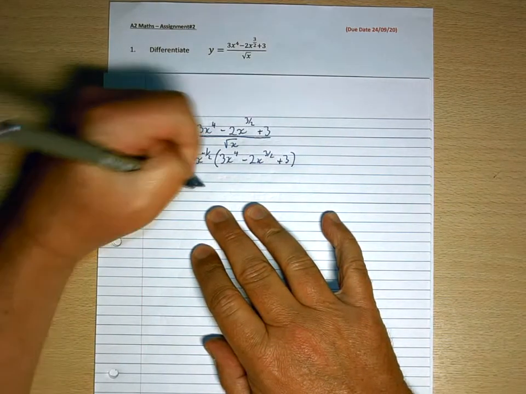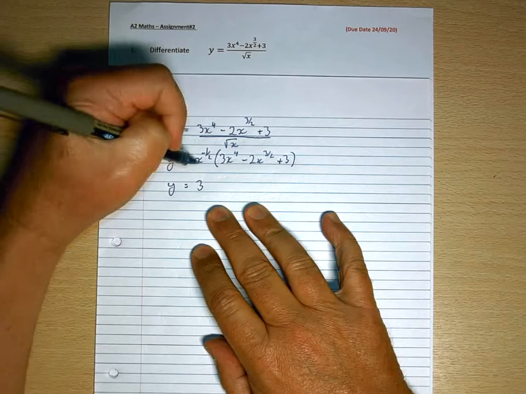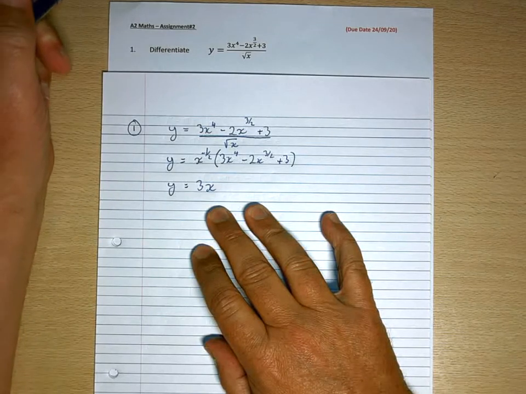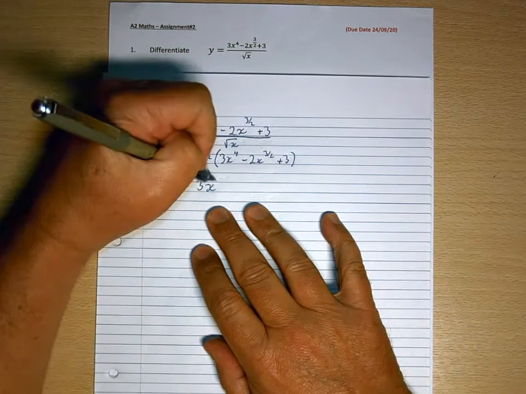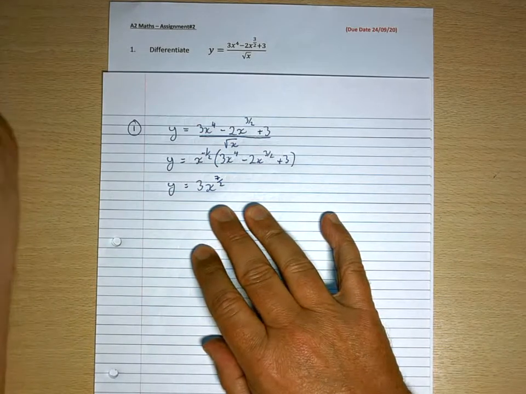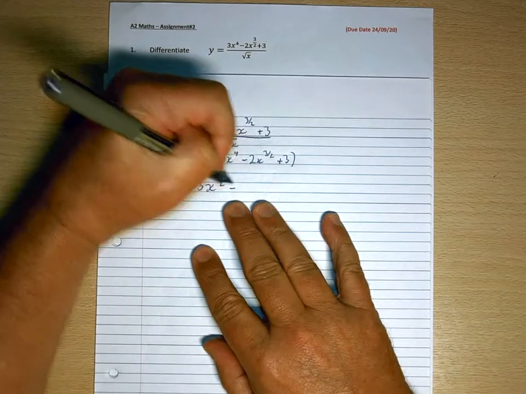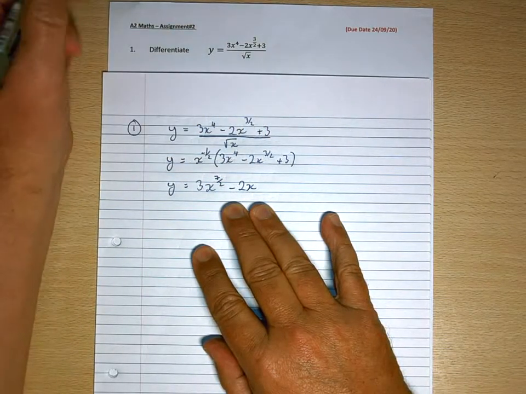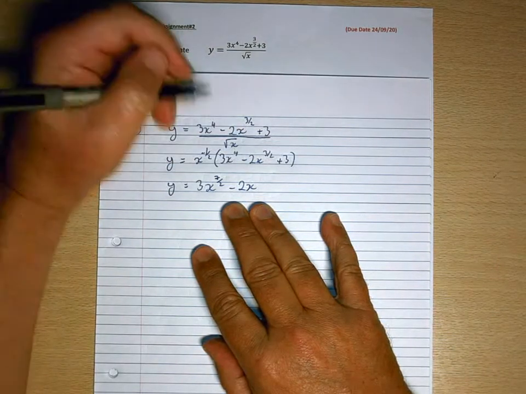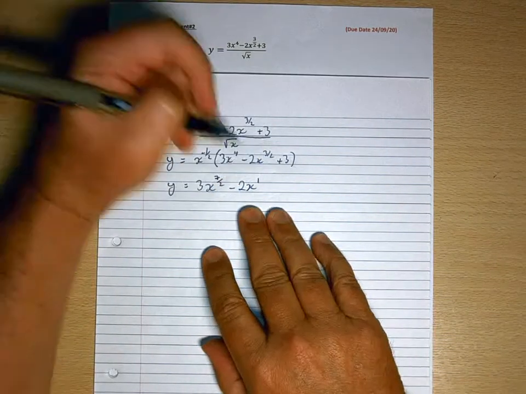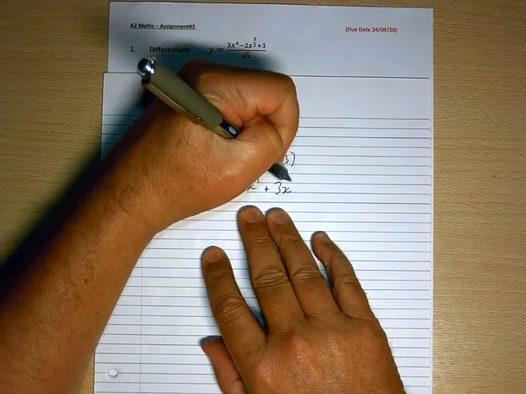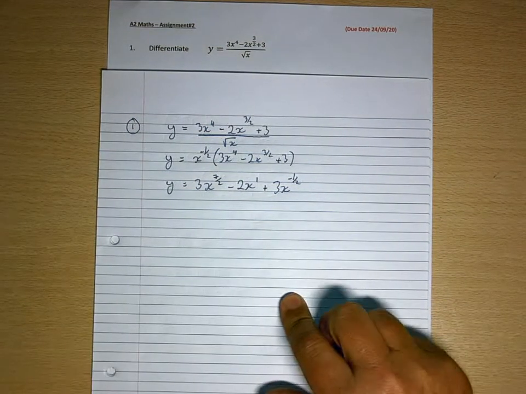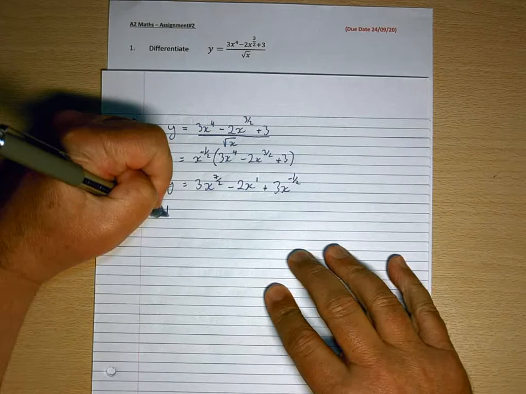Multiply out the bracket and the powers will add, so you end up with 3x to the 4 minus a half, which is 3.5, and 3.5 as a top heavy fraction is 7 over 2, minus 2x, and then we've got 3 over 2 minus a half, which is the same as 1.5 minus a half, which is the power of 1, plus 3x to the minus a half. So that is now something that we are able to differentiate.